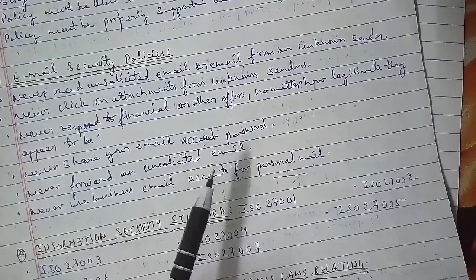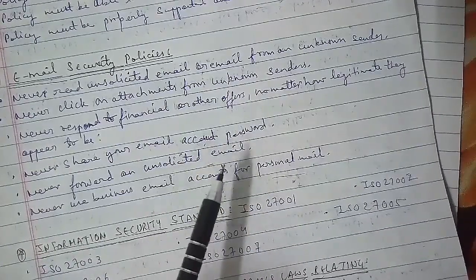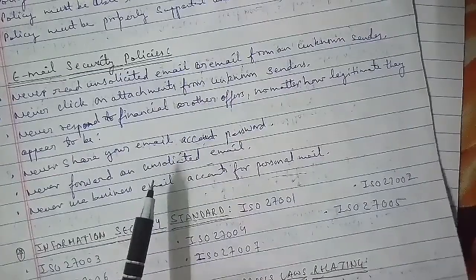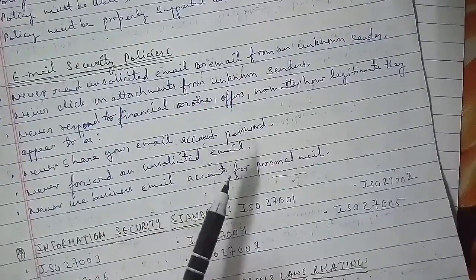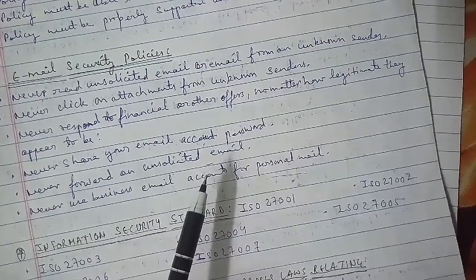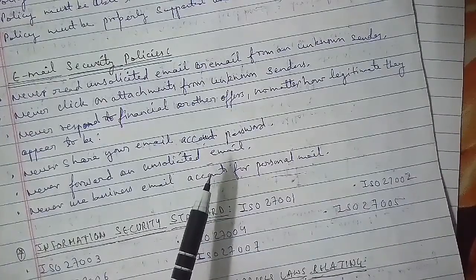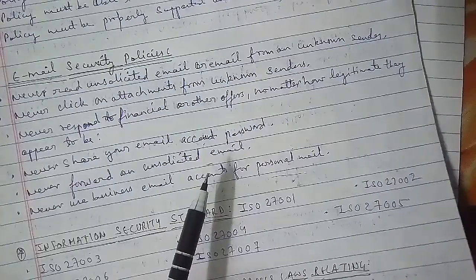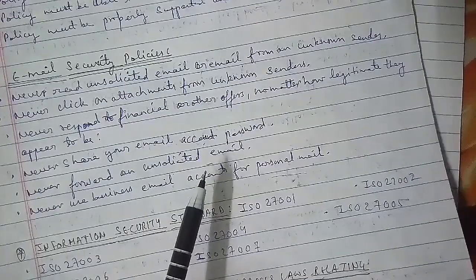The encryption policies are really not in the scope of the email policies. Thus, the policy statement should refer the user to the organization's encryption policy for that information as well. Now, the next one we have is related to the information security standard. But before that, there is the PMG, that is the Policy Management Group.